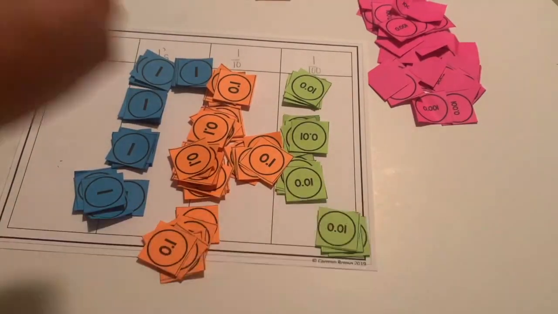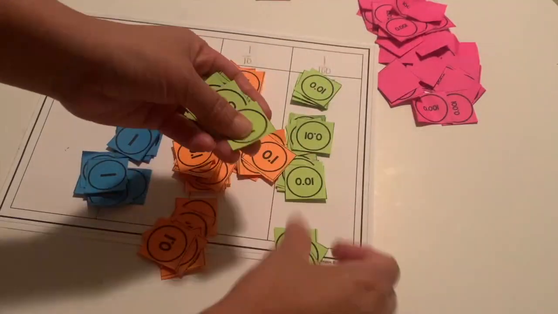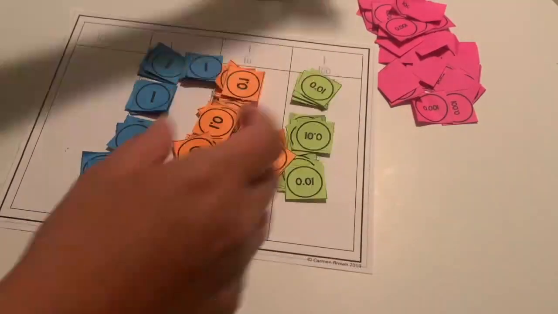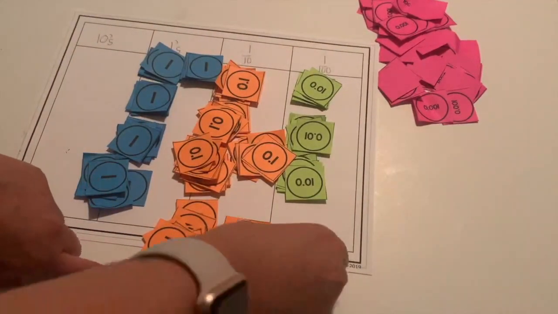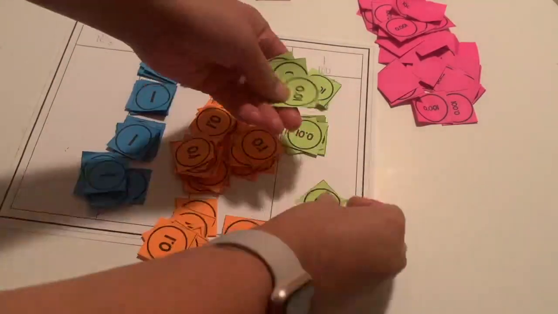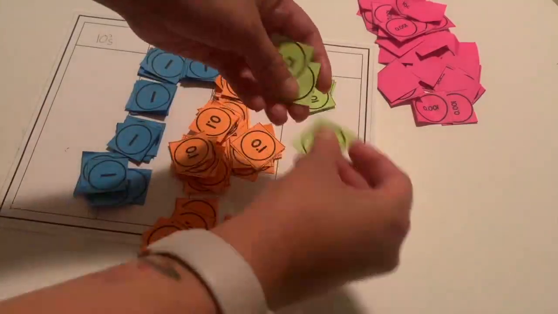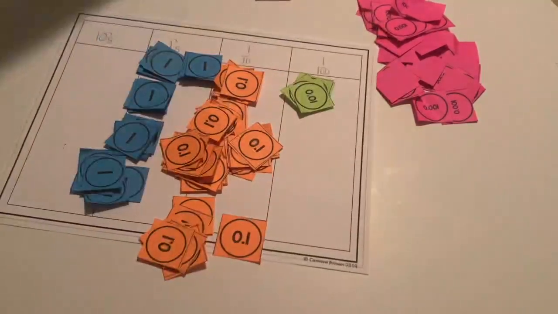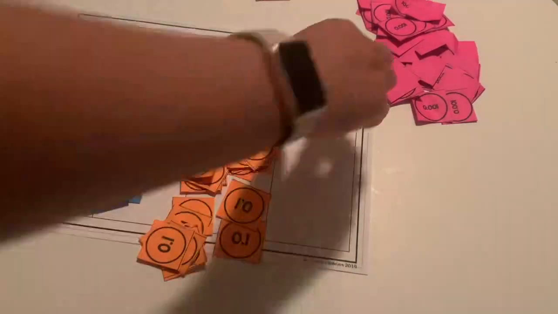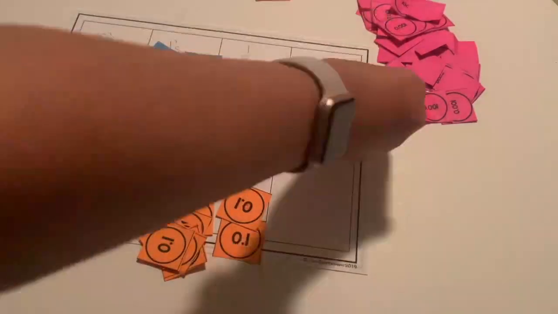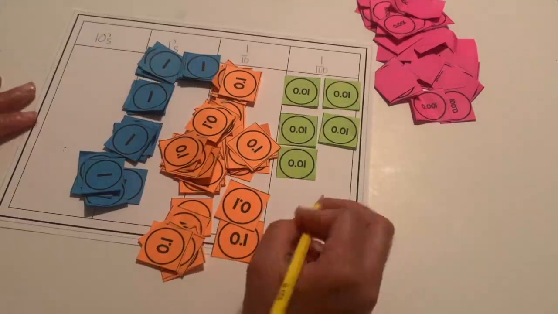Now I'm ready to count and see how many I have. So here I'm making a group of 5 hundredths and renaming that as 1/10. I have another group of hundredths and I rename that as 1/10. And then I have 5 hundredths left over.